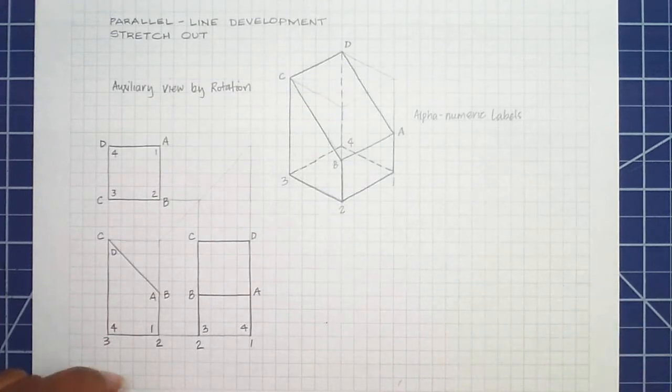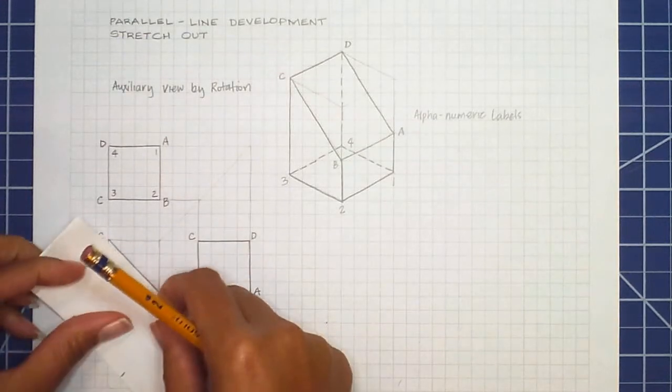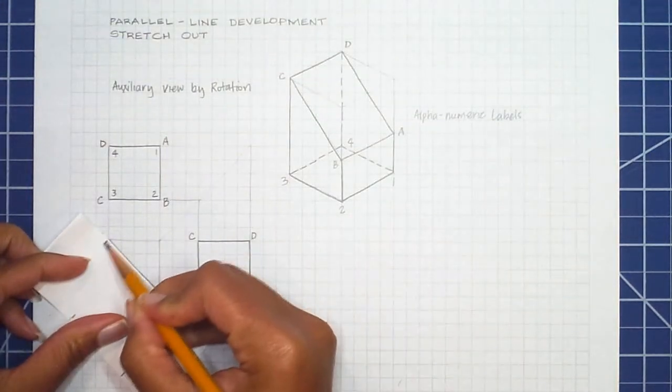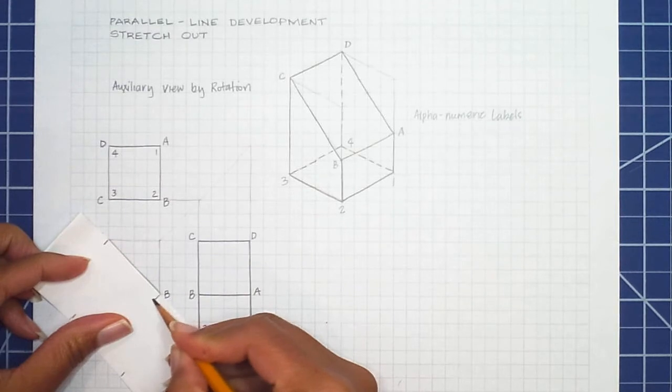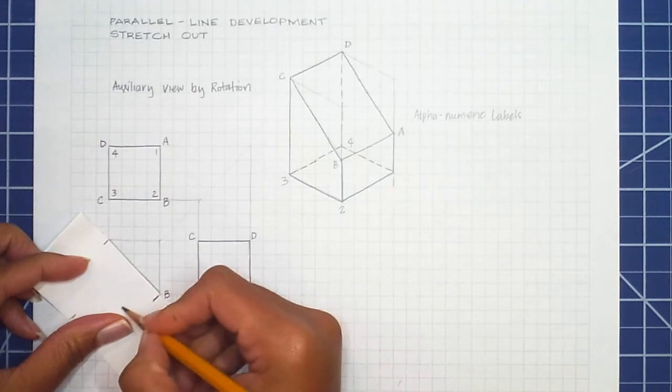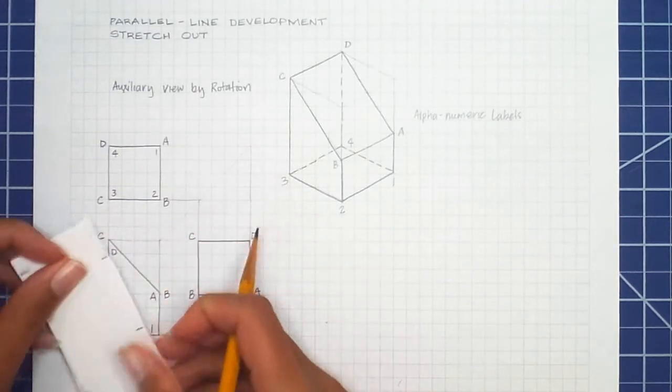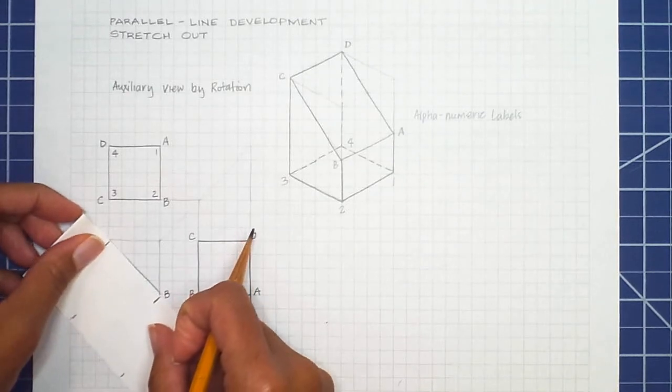Now, one of the easiest ways to do this is to take a sheet of paper and make a mark of the length of your incline, and I'm going to take this and rotate it.